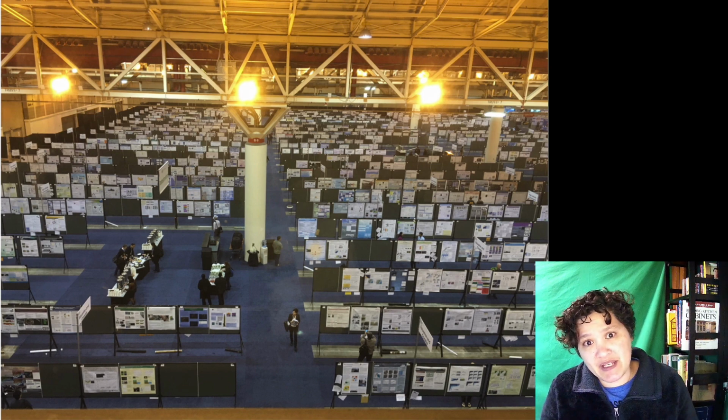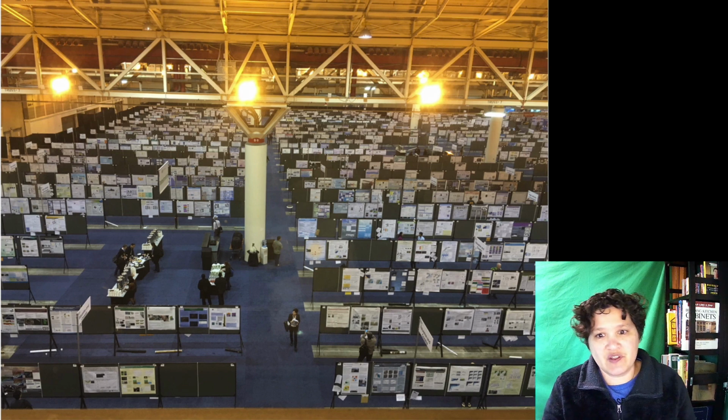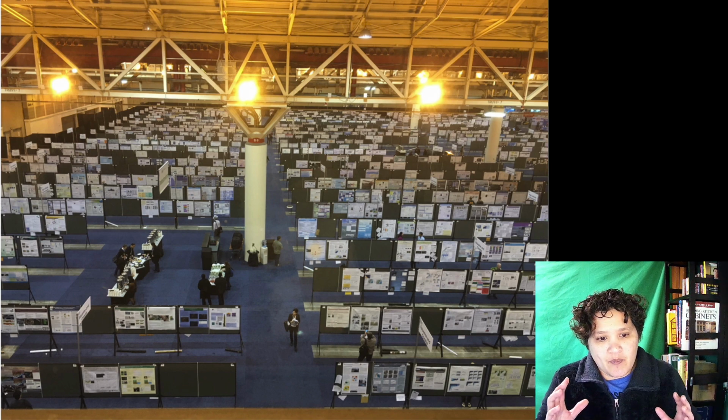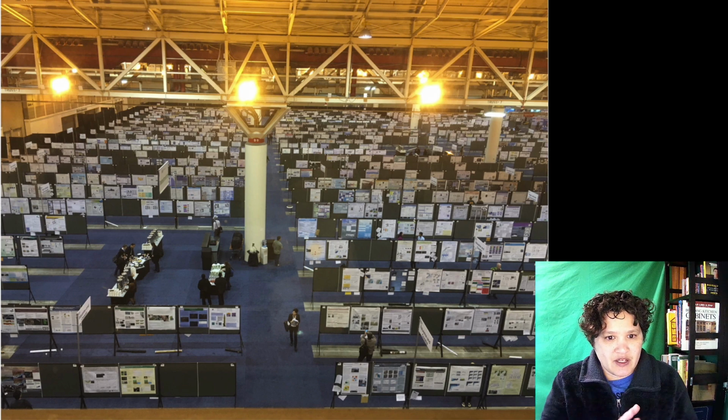Not all of these were presented at the same poster session. All of these posters were presented over the course of the entire week. But basically, you have a whole bunch of posters all set up, and at a particular time, you're going to stand by your poster and talk about it.